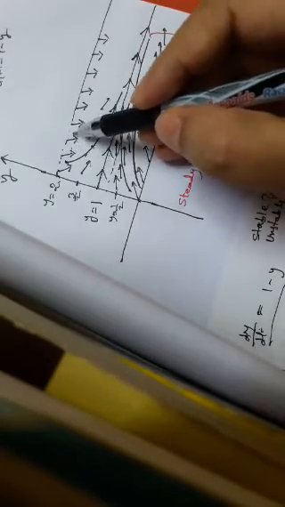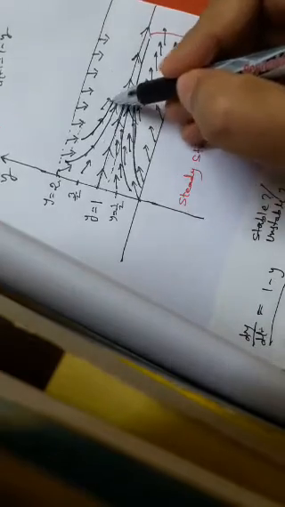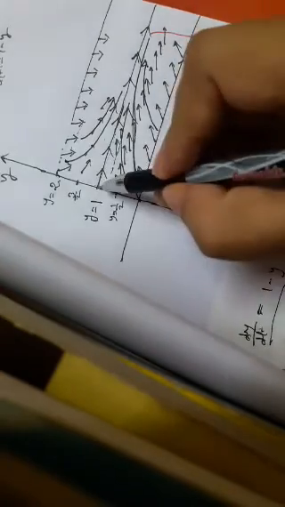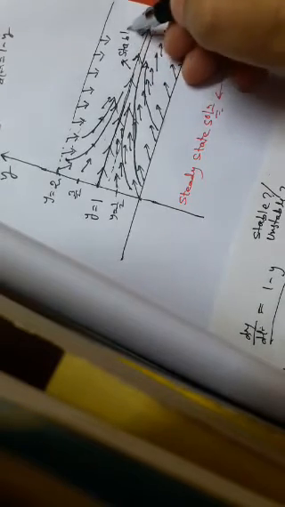So within the region y is equal to 0 to y is equal to 2, if we stand at any point, we always move towards the steady state solution. So this steady state is stable.